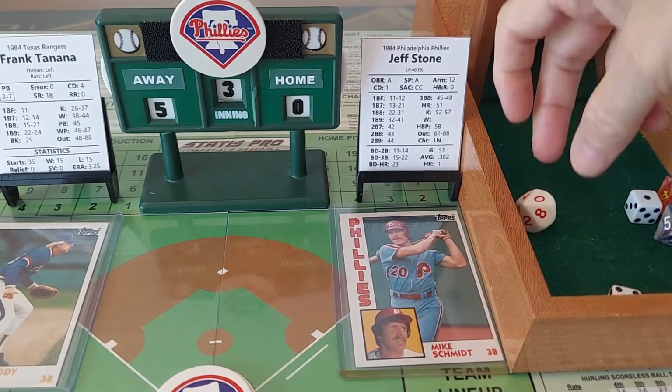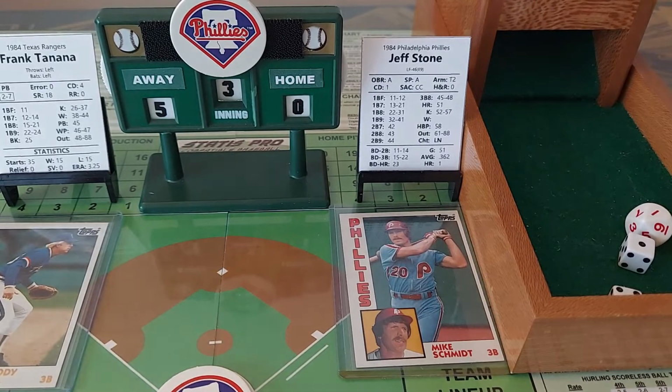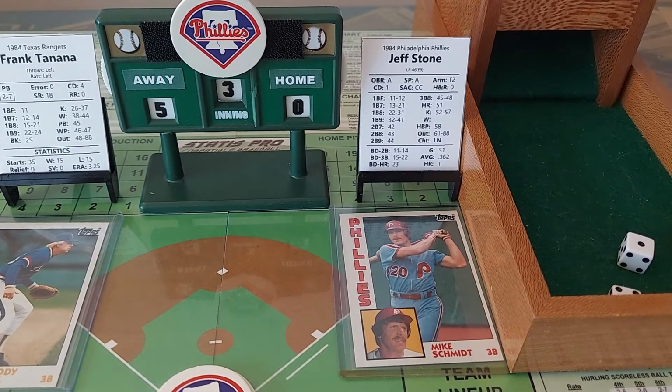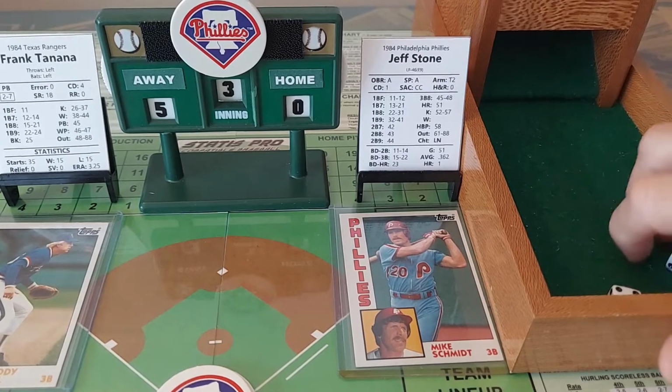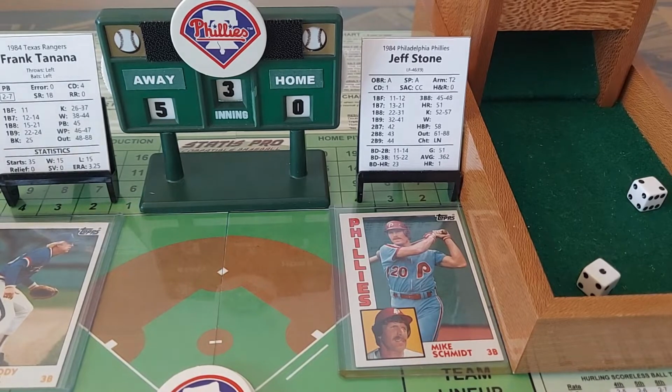and that's a 0. And 1 will be a BD check. That's not going to work because nobody's on base. I knocked the dice, so we're going to re-roll. And we got 3 off Tanana. 72 is going to be an out for Stone. Left normal. Pops out to shortstop.